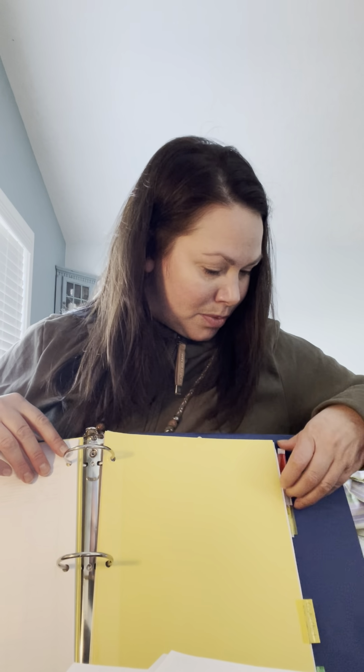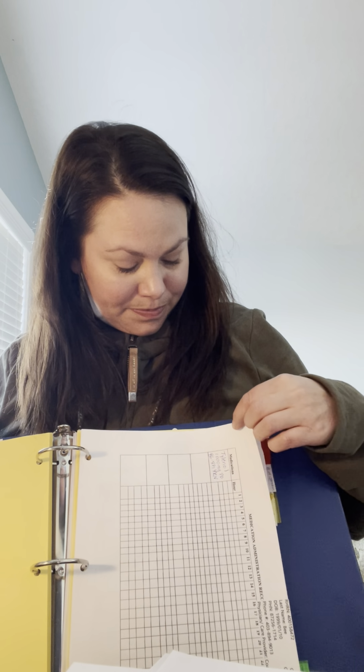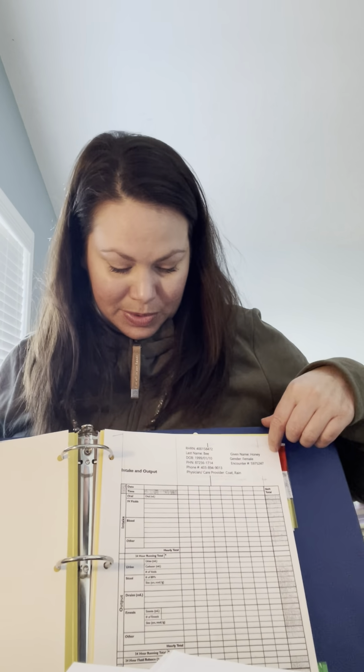Behind there, we're going to move on to graphic chart. We have the medication administration record, which is also called the MAR. I've labeled it and filled in what the doctor has asked on his order sheet. Behind there, we have the intake and output.